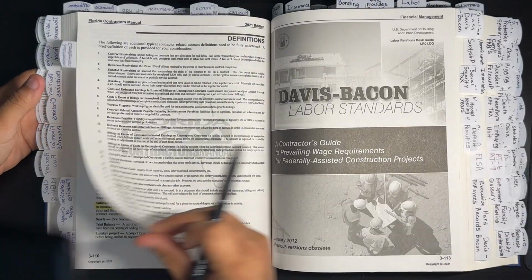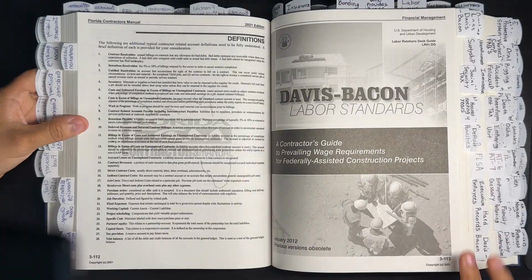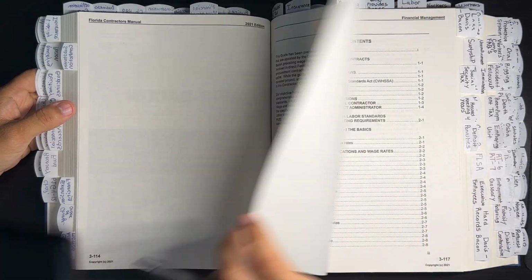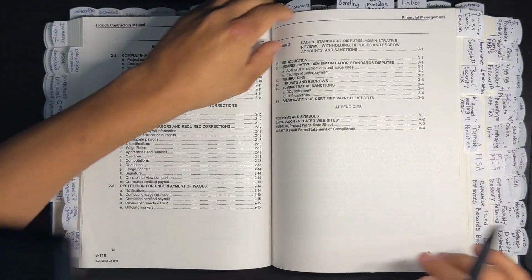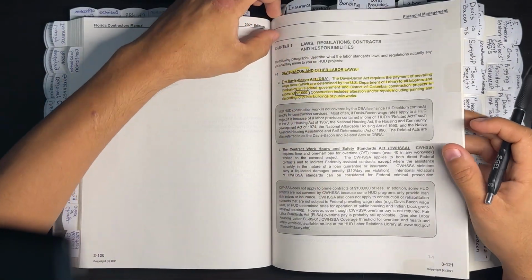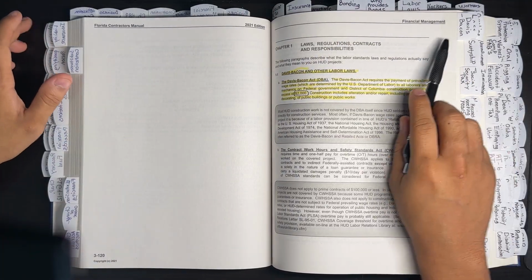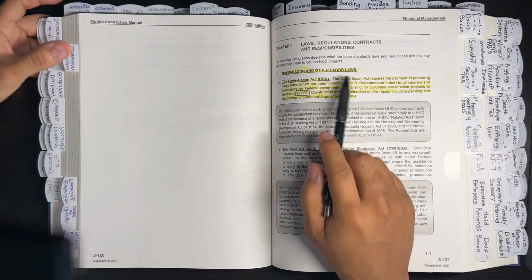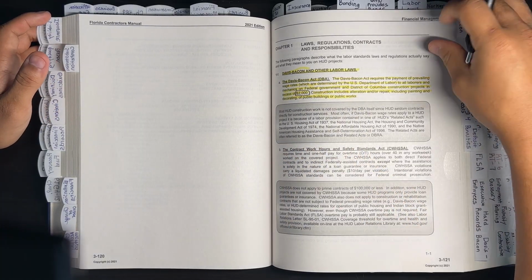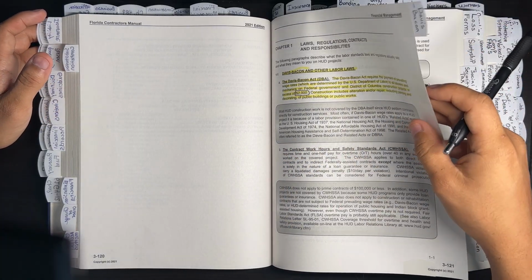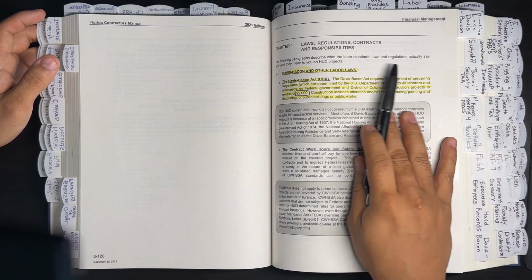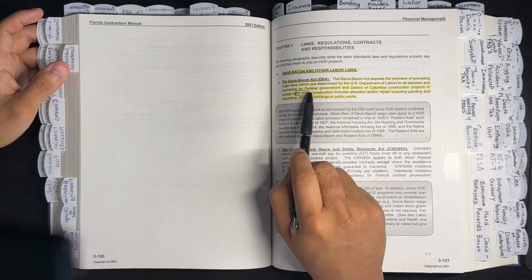All right, here, page, let's see what's next. Okay, I think the next one is, we have Davis-Bacon Act. This is very, very important, guys. This will be on your exam, so try to remember this. Later on, I will go over where to tab your books, but you definitely want to tab this book for sure, and highlight and circle the key numbers.